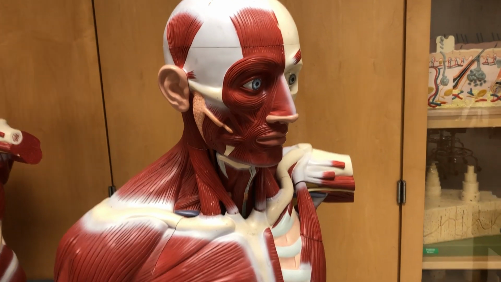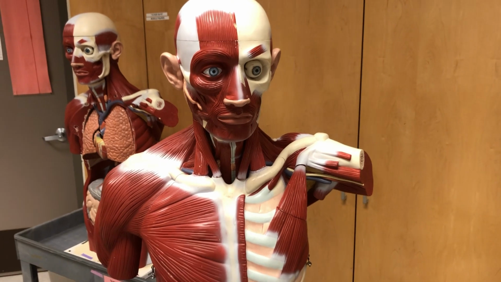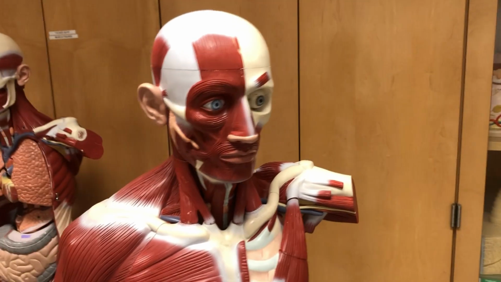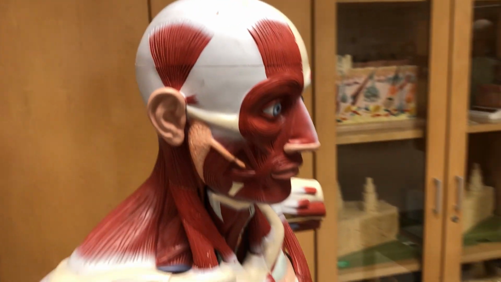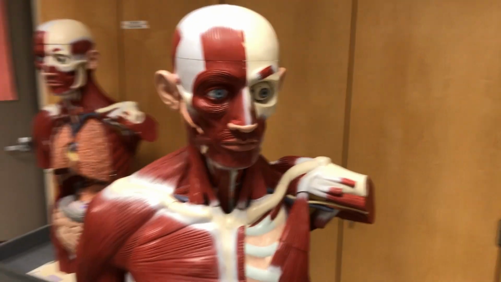Everyone, let's look at some muscle anatomy. Keep in mind that I would like us to know the functions and the origins and insertions of these things as well. But let's start off here with some head, face, and neck muscles that I'd like us to know.